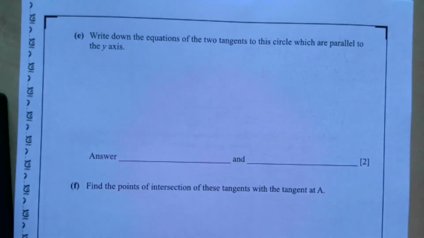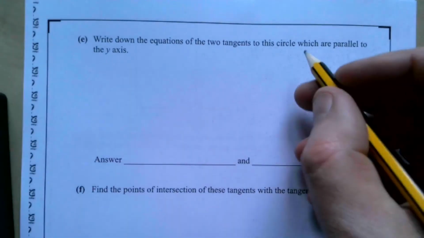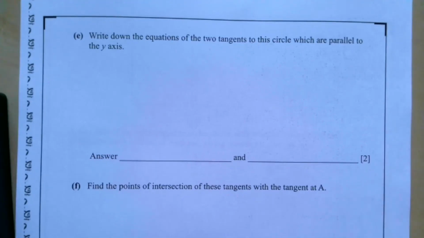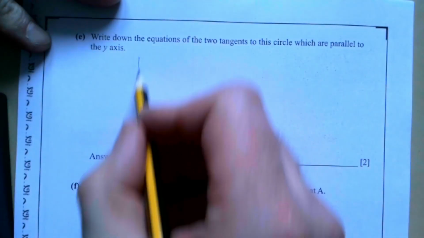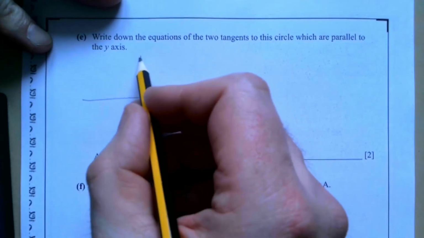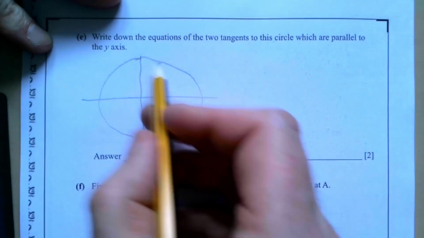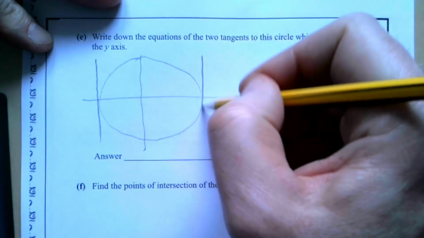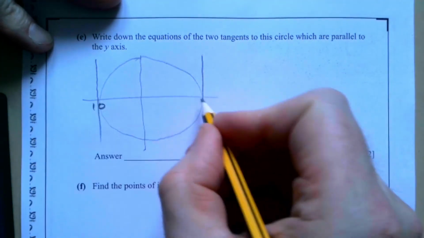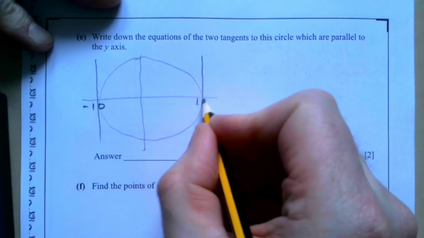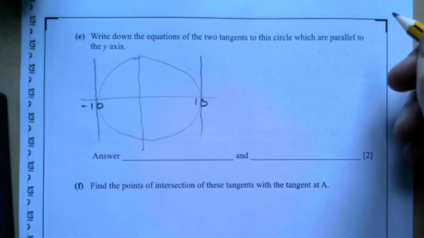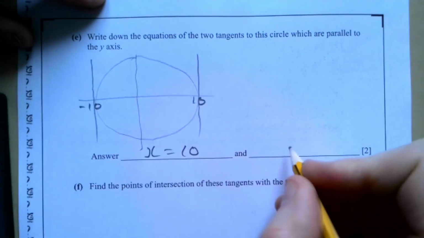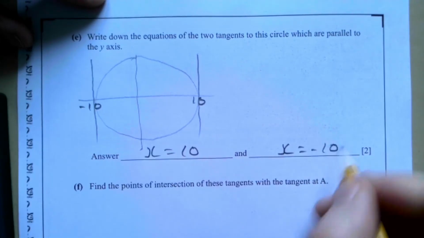Write down the equations of the two tangents to this circle which are parallel to the y-axis. So what does our circle look like? Centre (0, 0) and radius 10. And so parallel to the y-axis is going to be this line here and this line here. If the radius is 10, we're going to have a -10 here and a 10 here. That means that's the line x equals 10, and that's the line x equals -10.